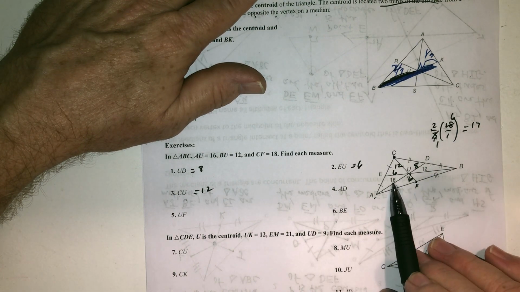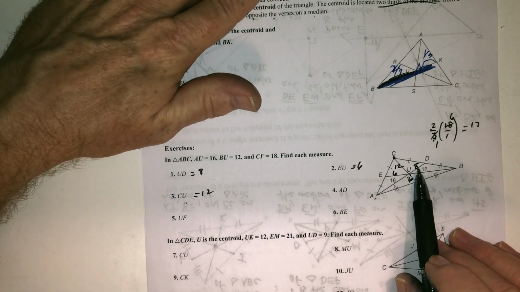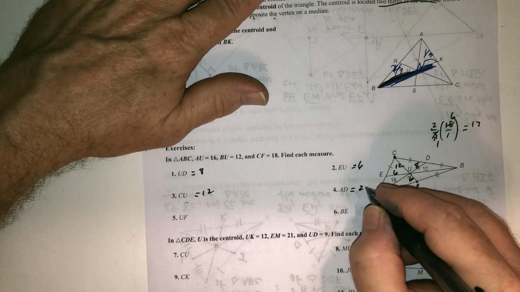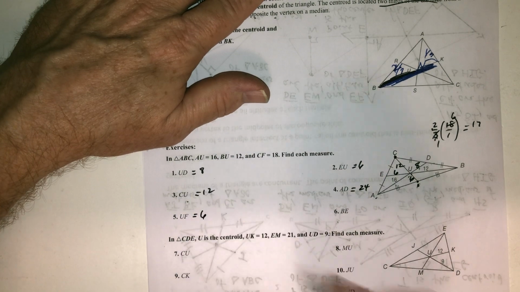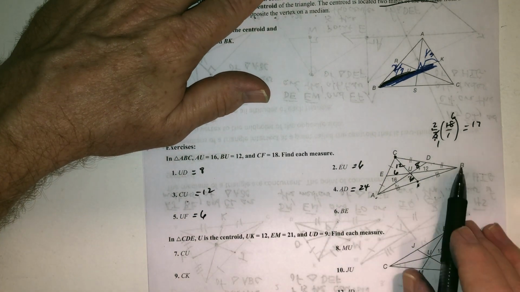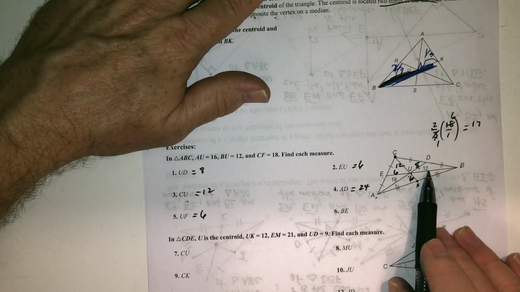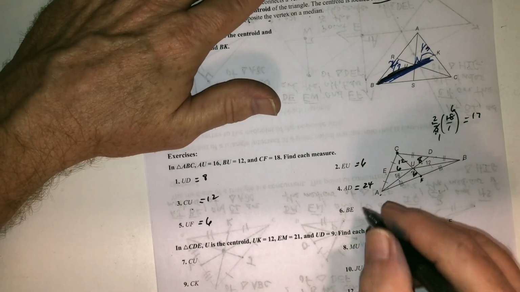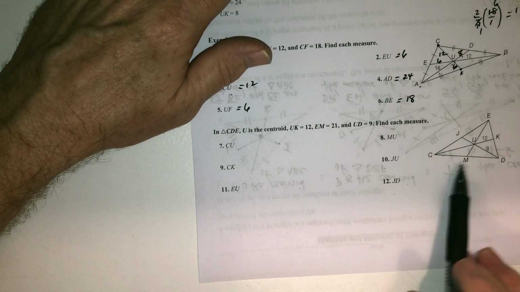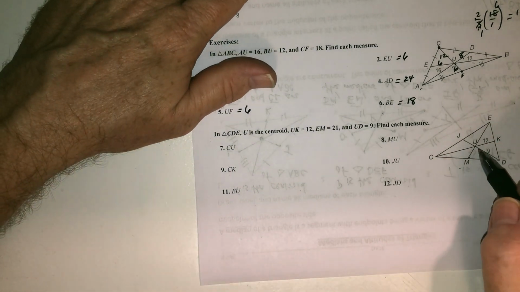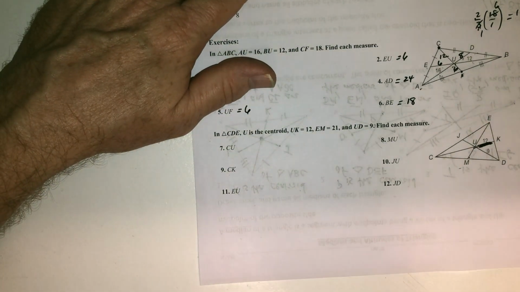That's the whole, so 16 plus 8, which would be 24. UF is 6. And BE is the distance from here to here, which would be the 12 plus the 6, equal to 18.